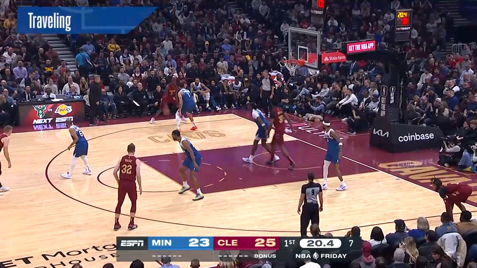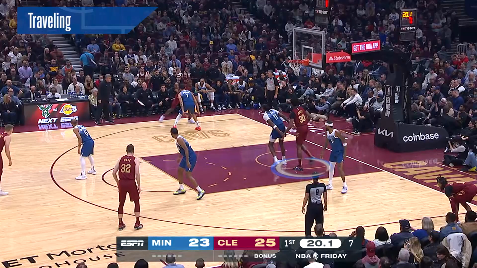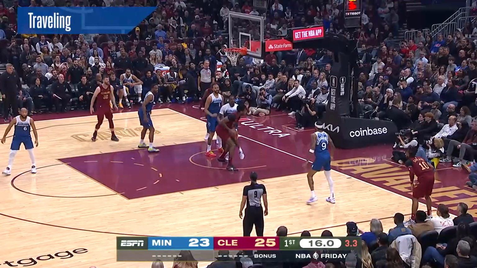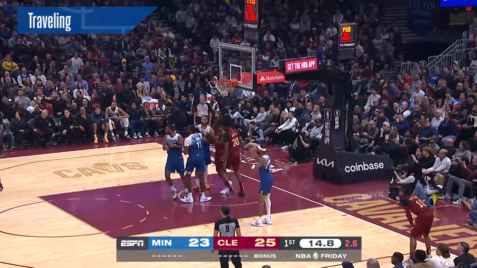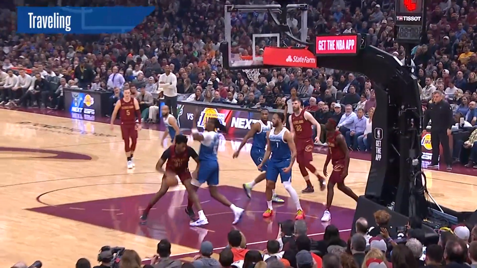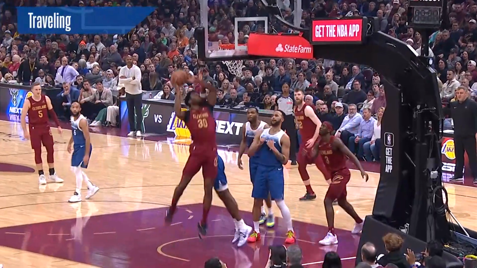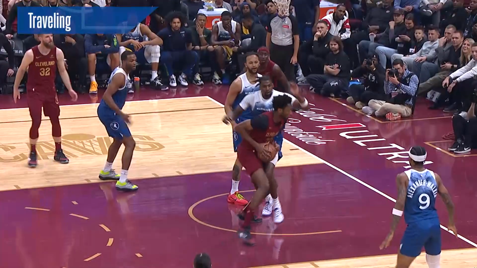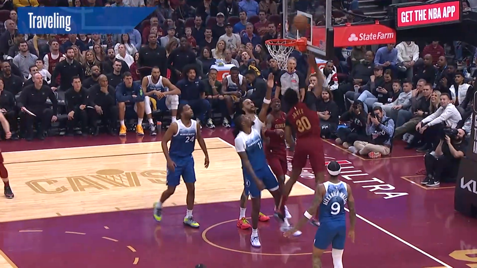Our final example in this section shows a traveling violation that occurs in the post. The offensive post player, Damian Jones, gathers the ball with both feet on the floor, but he then jumps and lands on both feet 2 separate times prior to releasing the ball on his shot attempt. This is a traveling violation, and it was correctly called.